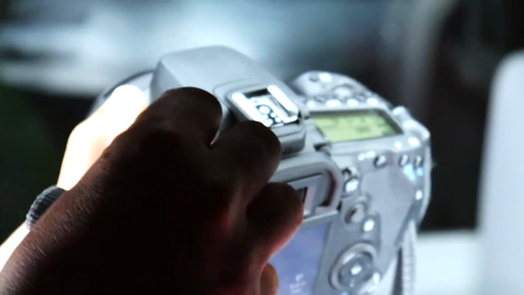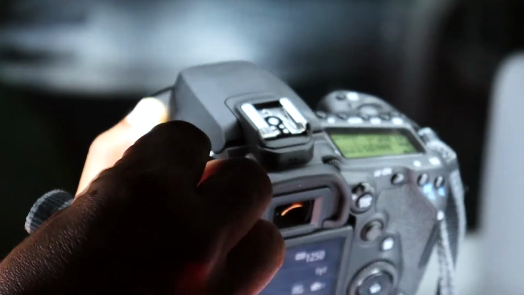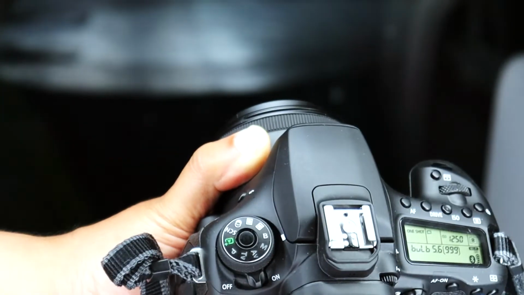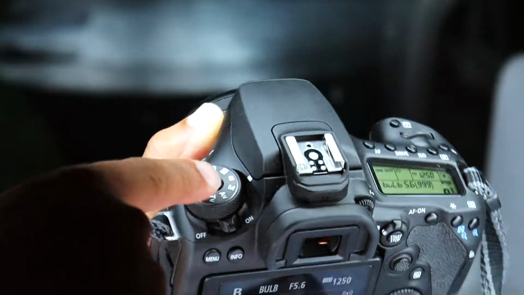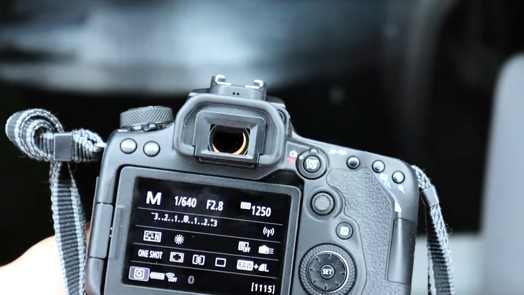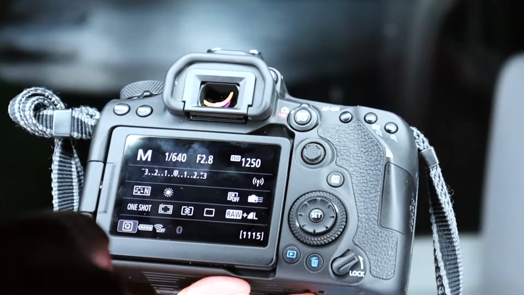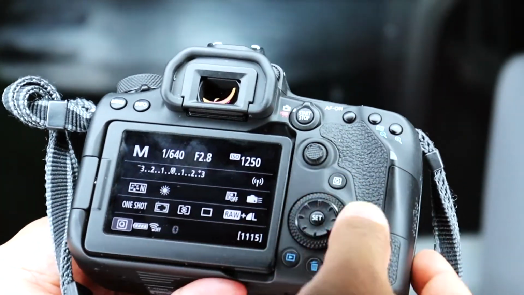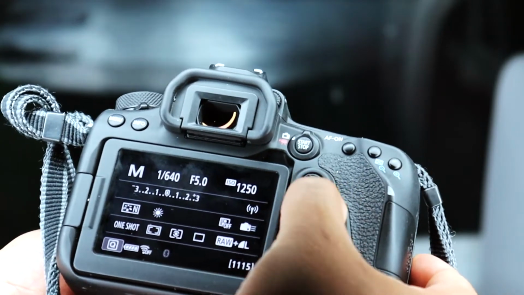You've got your bulb mode, so again there's your bulb mode over here. And you've got your manual mode, your AV mode, and your S mode. So I'm going to put it in manual mode. Okay, so I've got it in manual mode, and you basically got this wheel here, which allows you to hover through. You've got this little joystick.